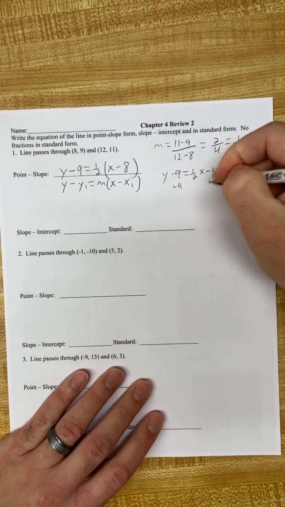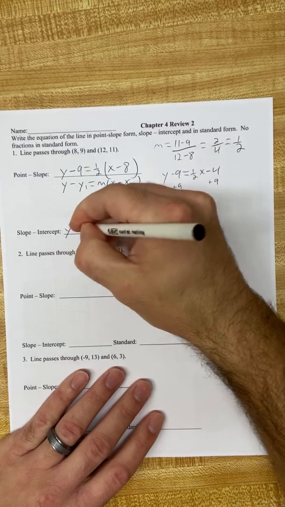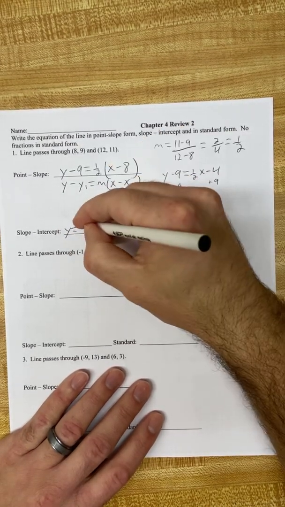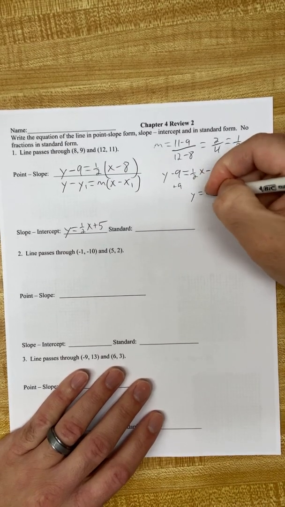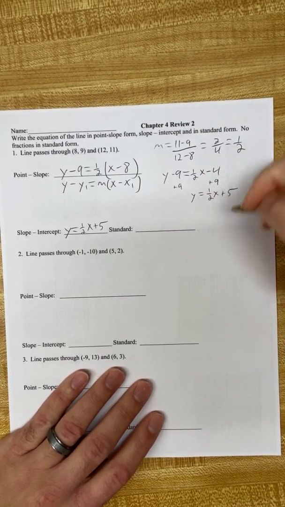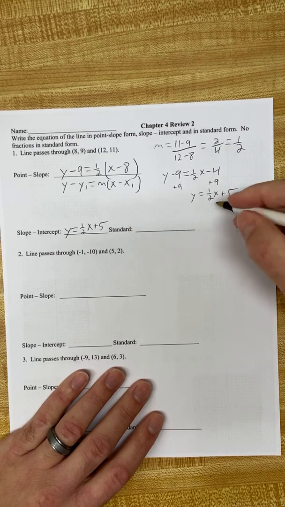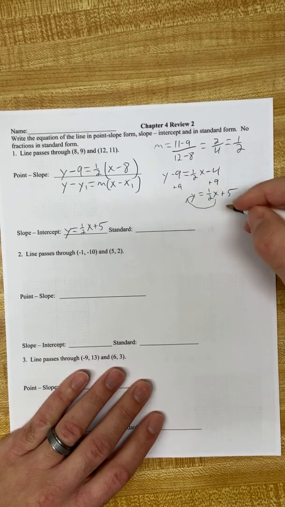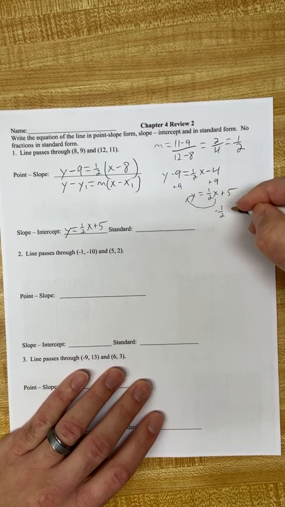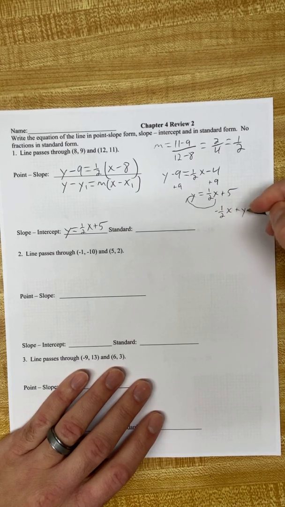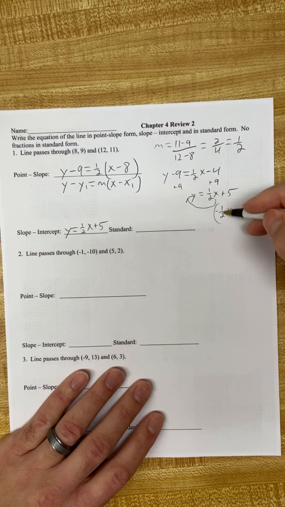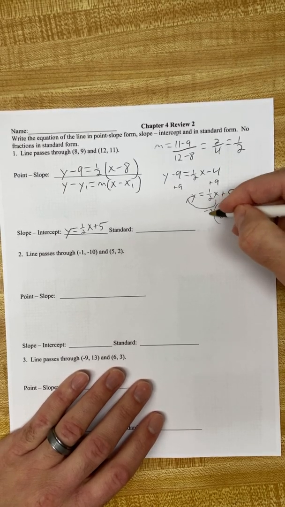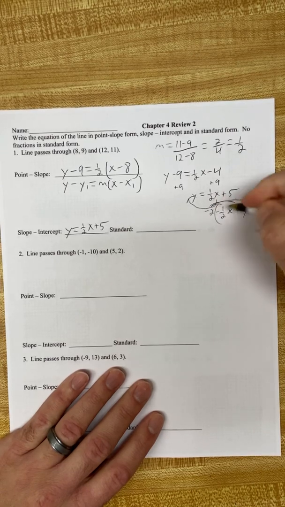Add 9 to both sides, and I get y equals 1/2 x plus 5. So to get this into standard form then, I want to get my x term to the left side. So it's going to be negative 1/2 x plus y equals 5. And I want to get rid of this negative 1/2, okay? I want to get my coefficient of x positive, and I don't want any fraction. So I'm going to multiply everything by -2.